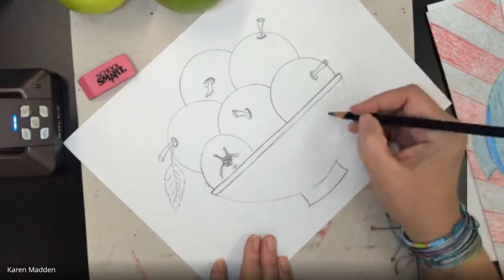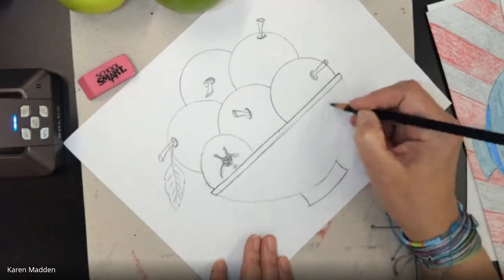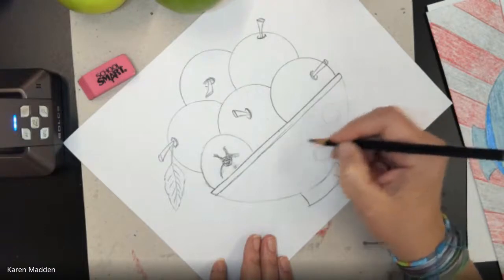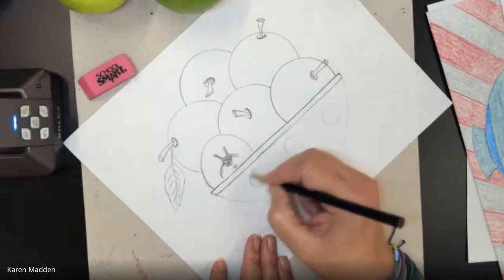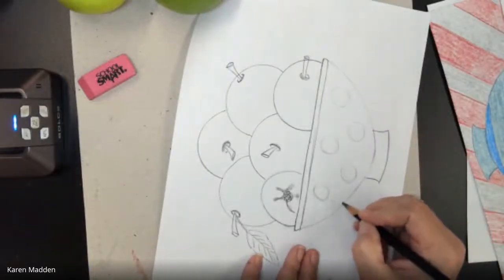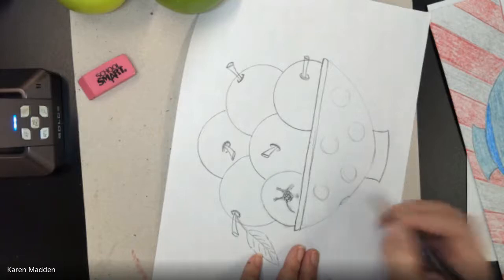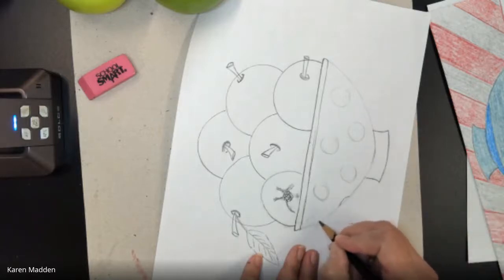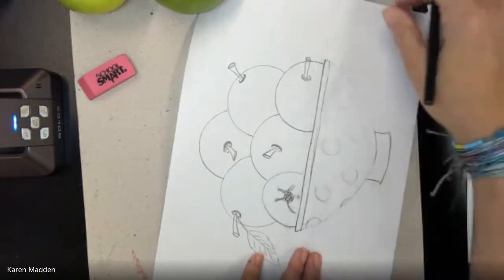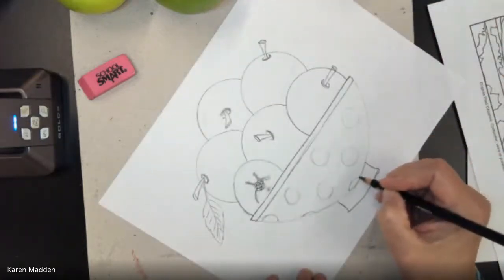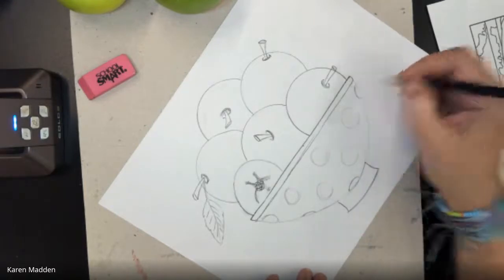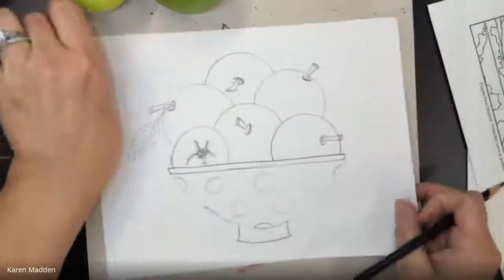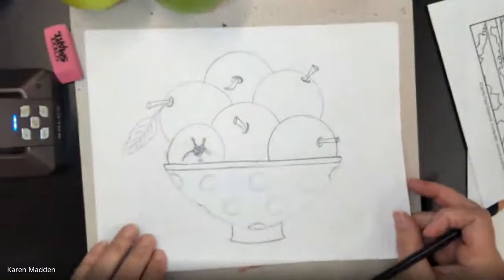And maybe you want to have a bowl that has some circles on it. You can do any kind of bowl that you like. Now remember, bowls are round. So as I have a circle over here, I might only see a very small part of it. Okay, I may even have one down here on the bottom. Maybe I have another one over here coming off this side. Just remember, bowls are not flat, they are round.